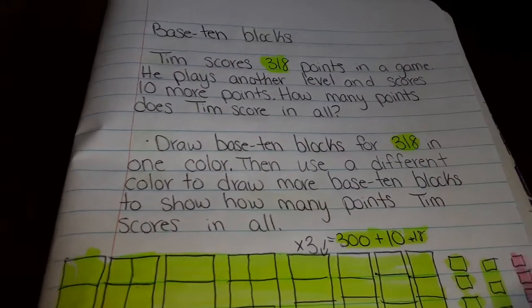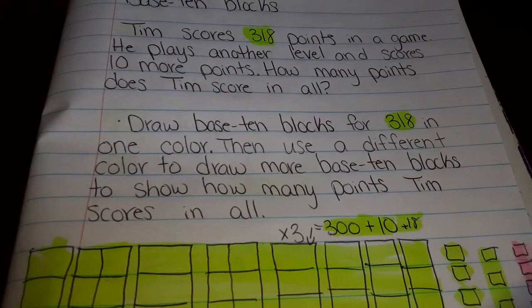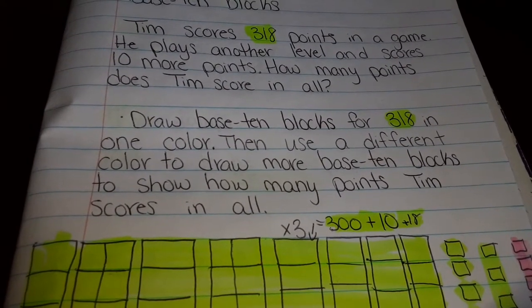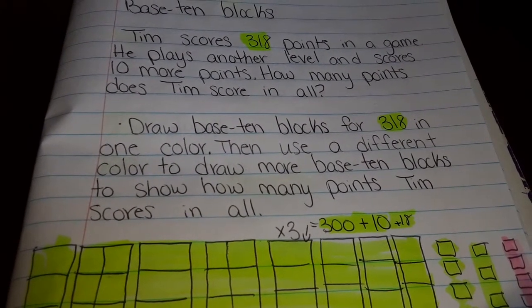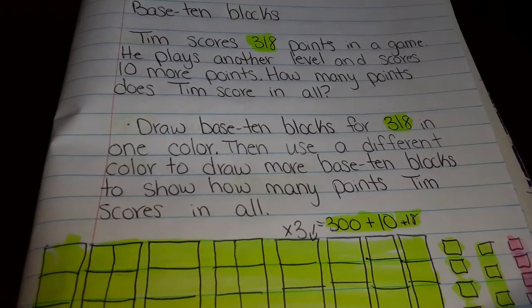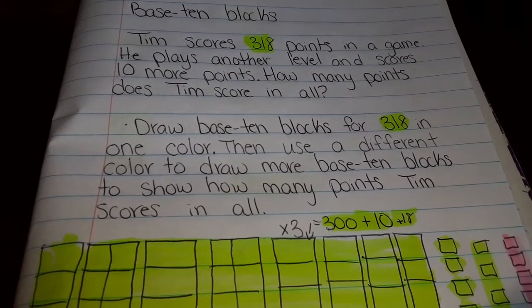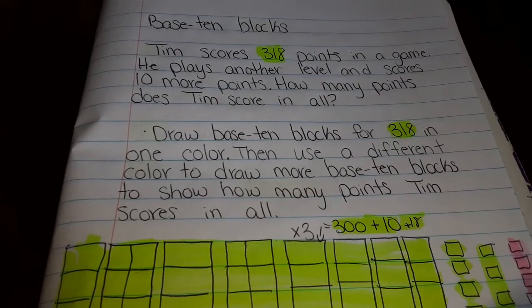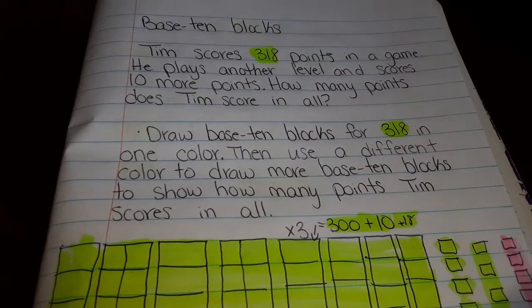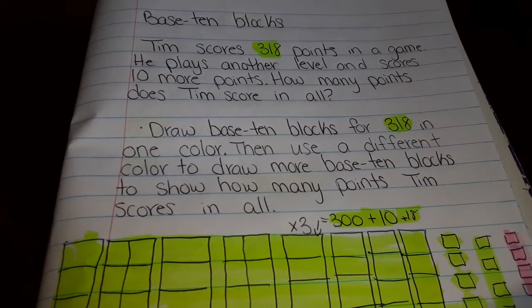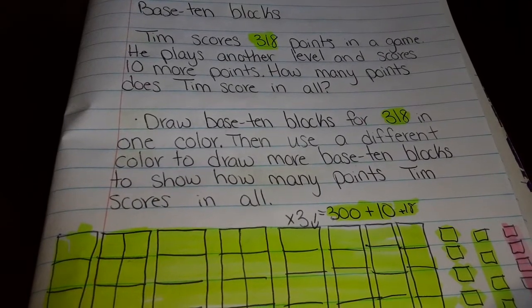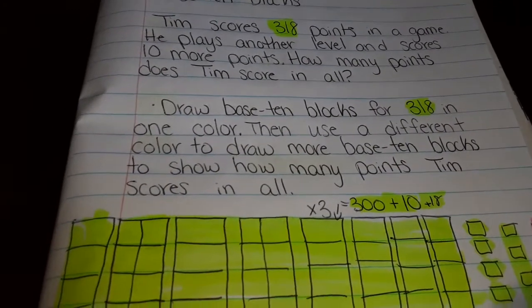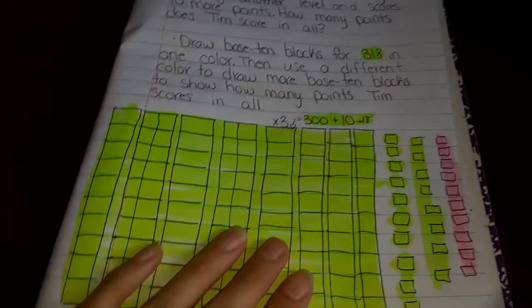Base 10 blocks. Tim scores 318 points in a game. He plays another level and scores 10 more points. How many points does Tim have in all? Draw base 10 blocks for 318 in one color, and then use a different color to draw more base 10 blocks to show how many points Tim scores in all.